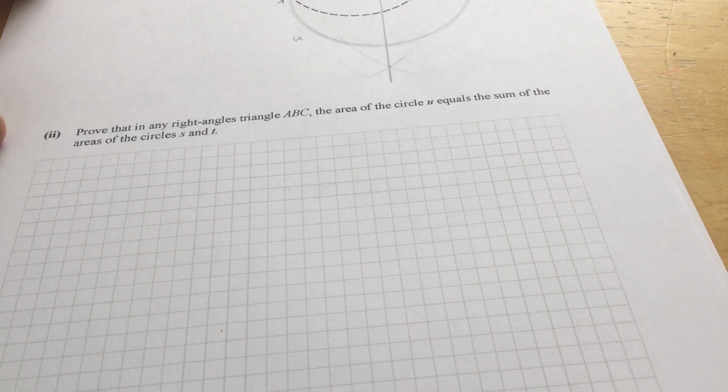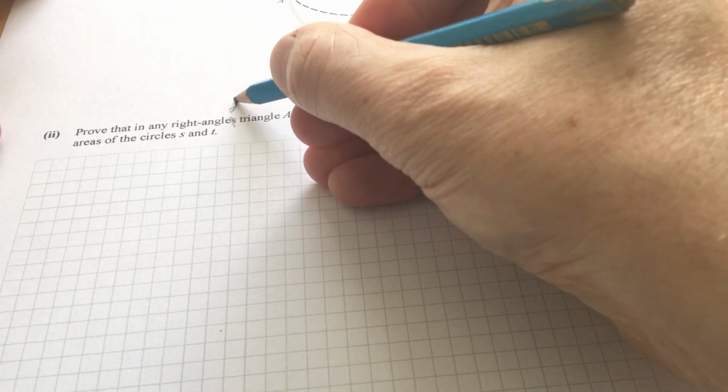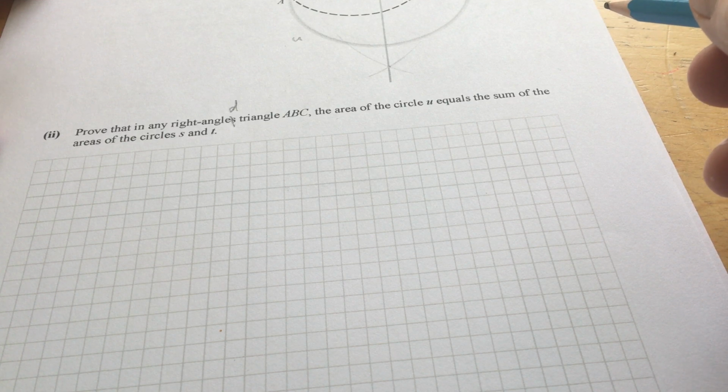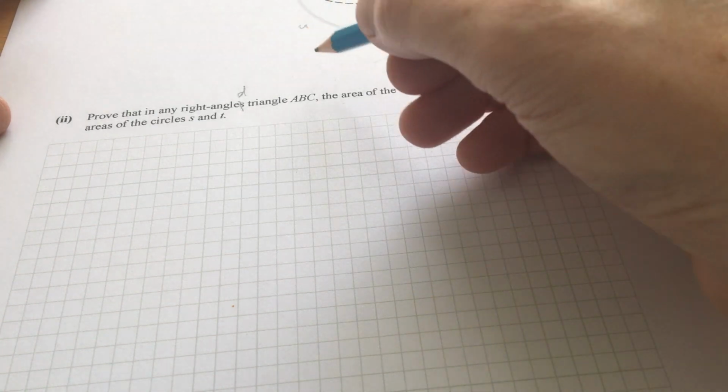No big problem at all. Now prove that in any right angled triangle ABC, it's a mistake there, the area of the circle U equals the sum of the areas of the circles S and T. Okay, so it's a right angled triangle.